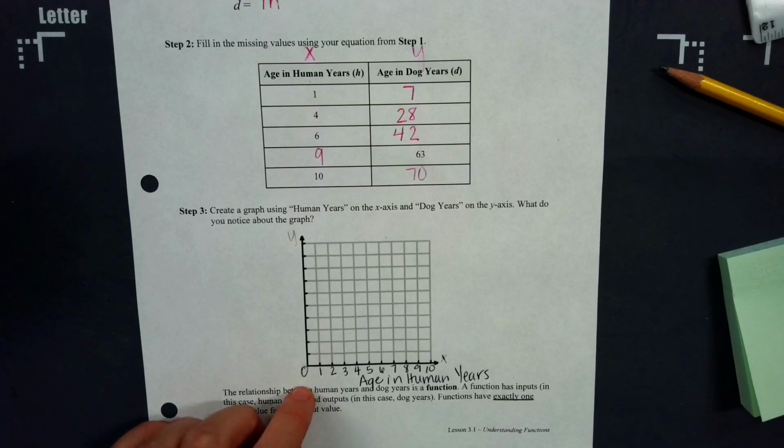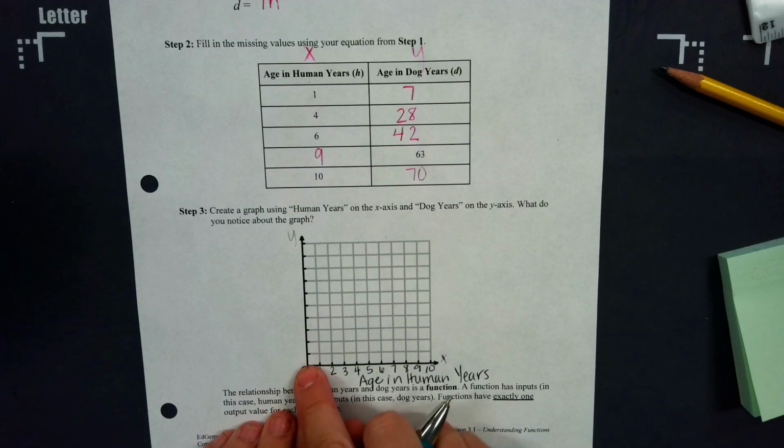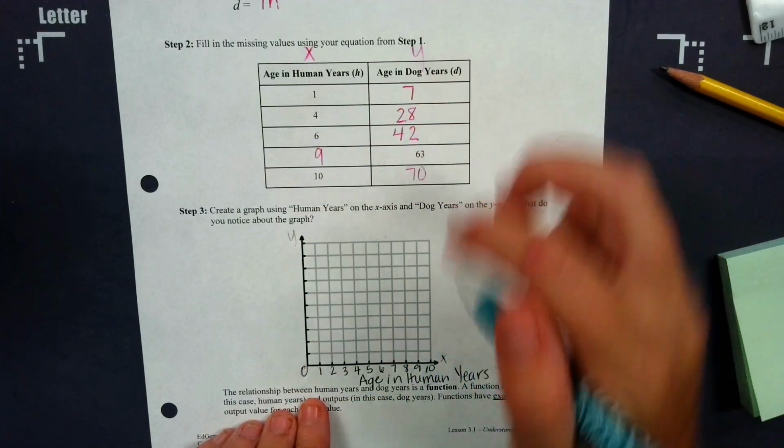Now we have to come up with a scale for my y-axis. What should we go up by right here? 7. 7, I love it.